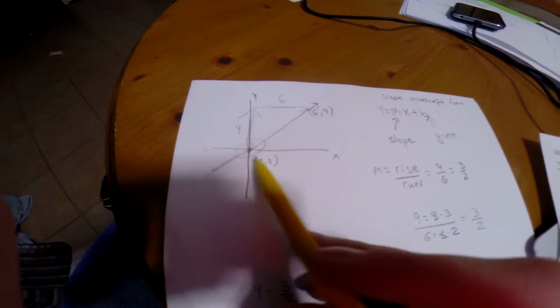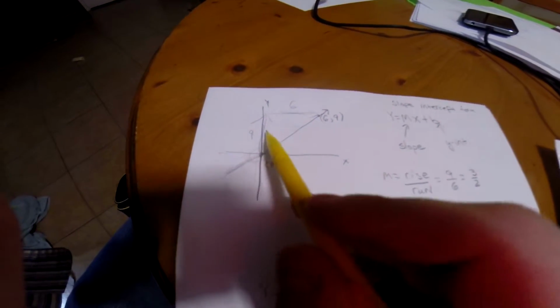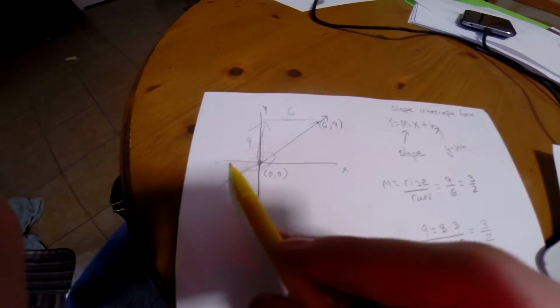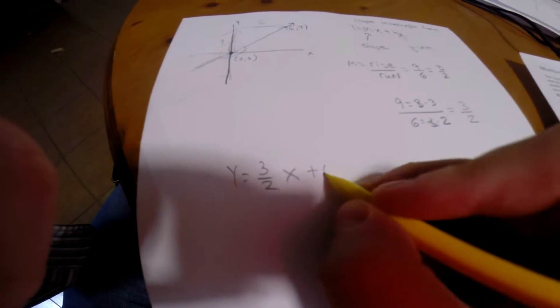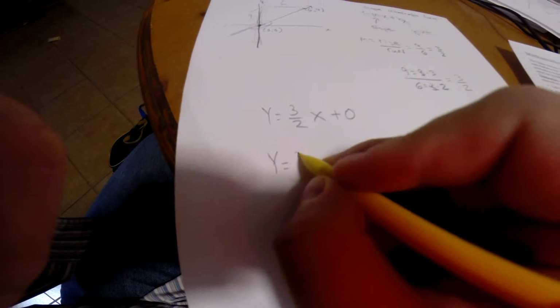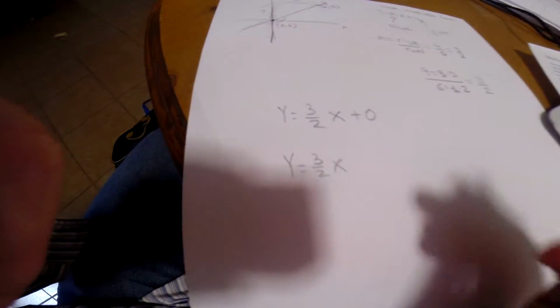Well, it crosses clearly at 0. Okay, if it was up here, let's say this is 2, it would cross at 2. If it was down here at -3, it would cross at -3. Okay, in this case it's 0, so we say plus 0. And so I get y equals 3 over 2 x. Boom! There's your answer. Okay, so the answer here is going to be D.